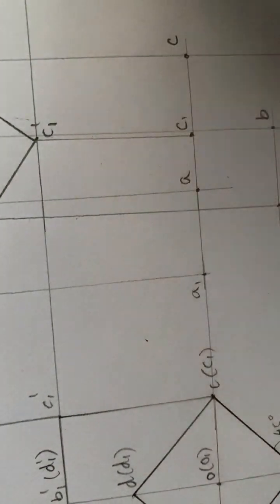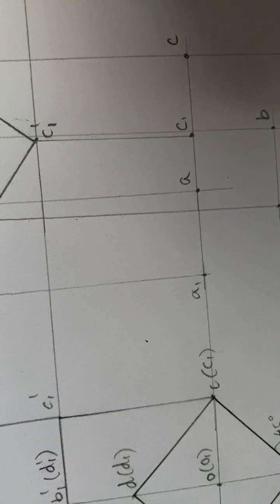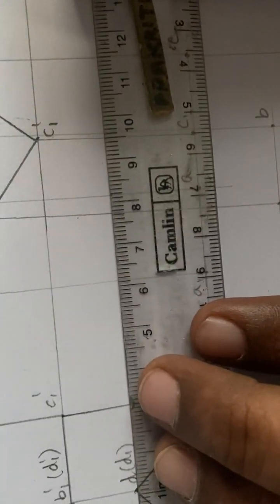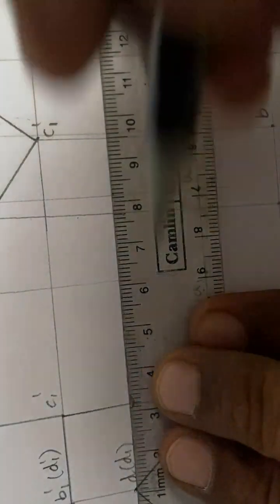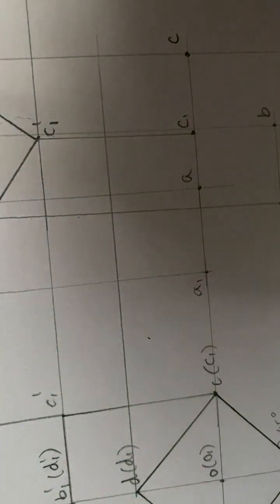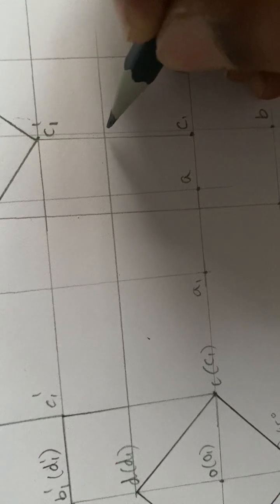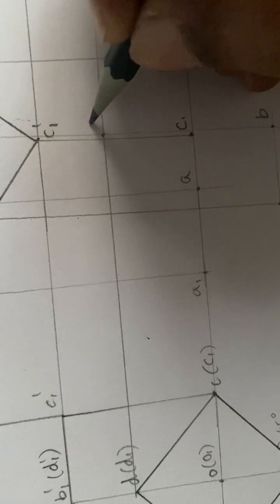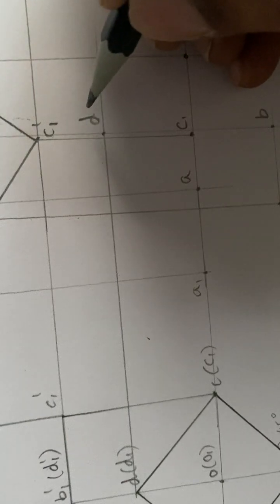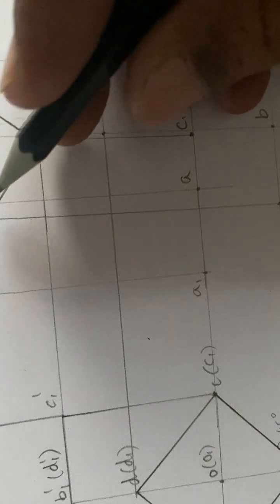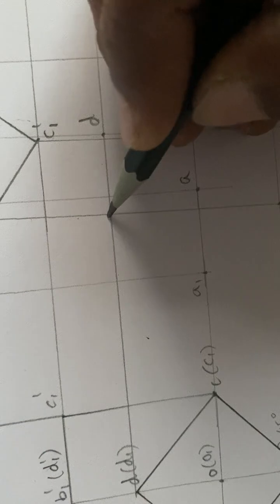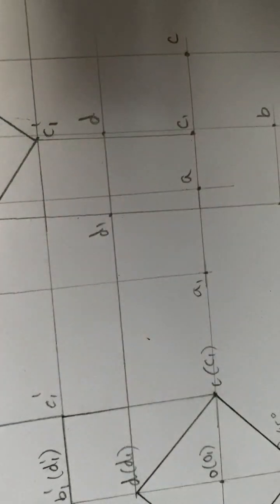This is your C1. Now, where is your D? Your D is up here. Let us draw. Now this D will join here. This is your D, and D1 is here. It will join here. This is your D1. Okay.